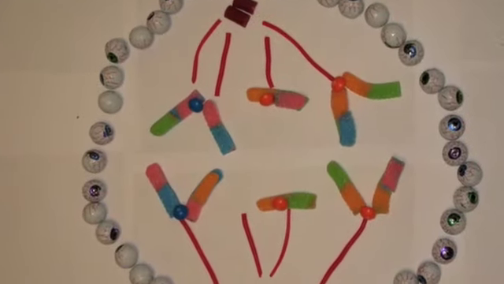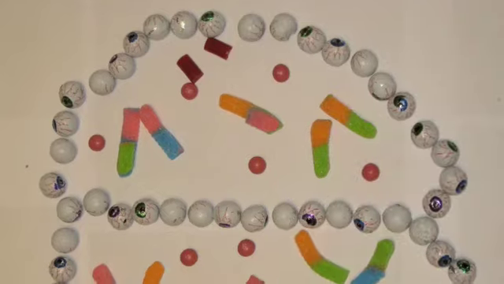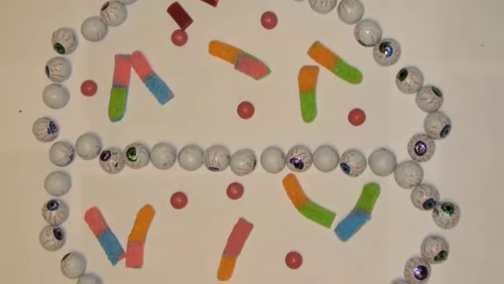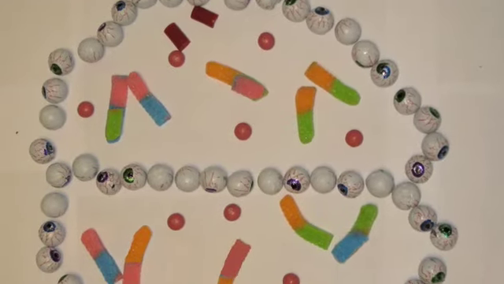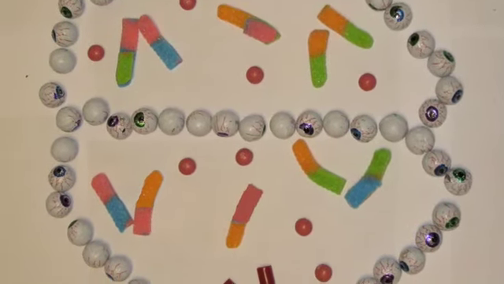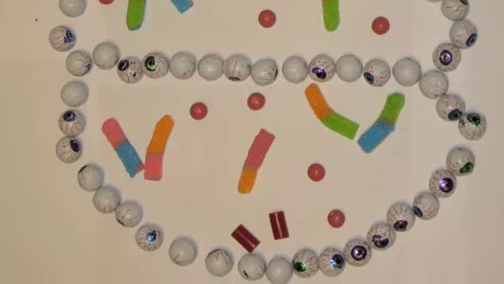The chromatids move towards opposite poles of the metaphase plate. In telophase II, nuclei form and the chromosomes decondense. Cytokinesis, or cell division, occurs, and 4 daughter cells are produced, each genetically different from the others.